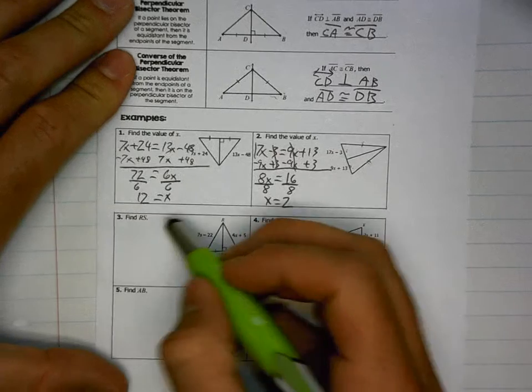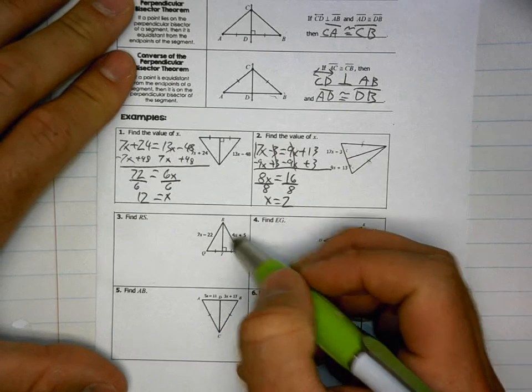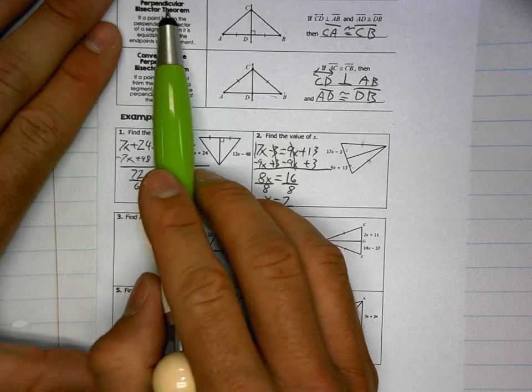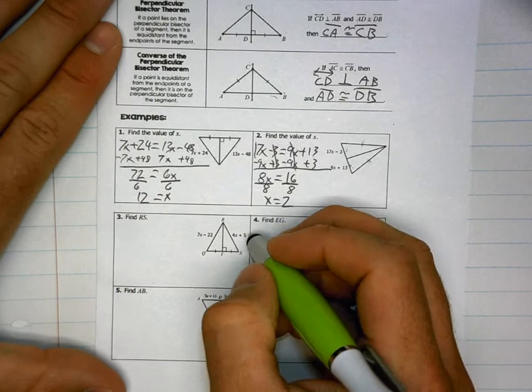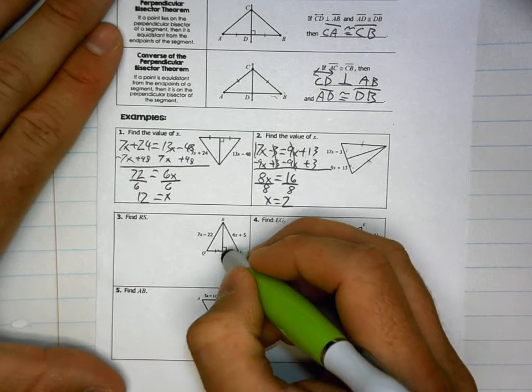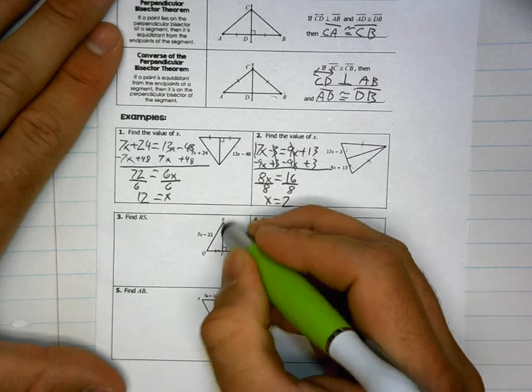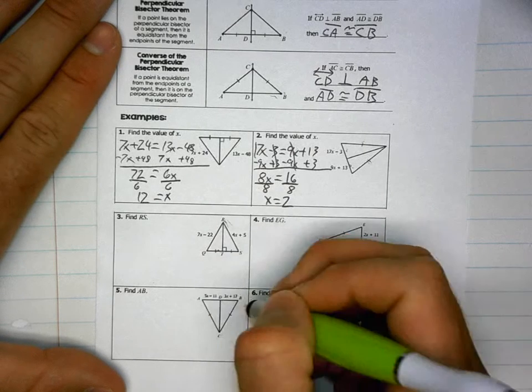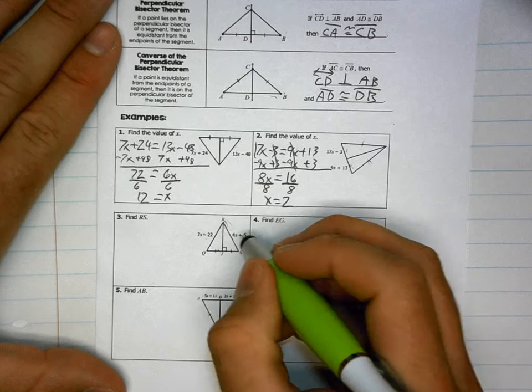So now we're going to find a side, RS. This is the same perpendicular bisector theorem. We have a perpendicular bisector. Point R lies on the perpendicular bisector, making these two segments congruent. So we set them equal to each other and solve for x.